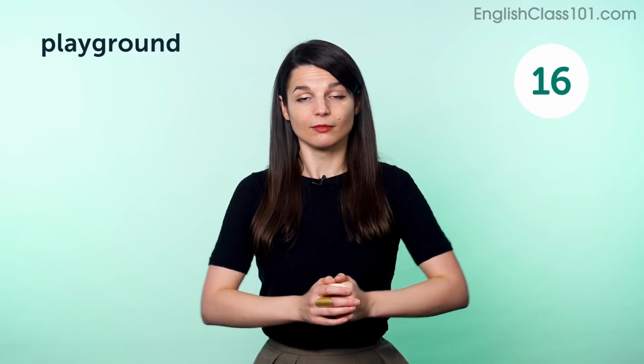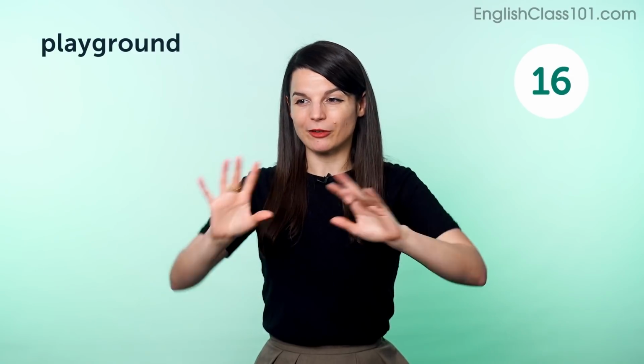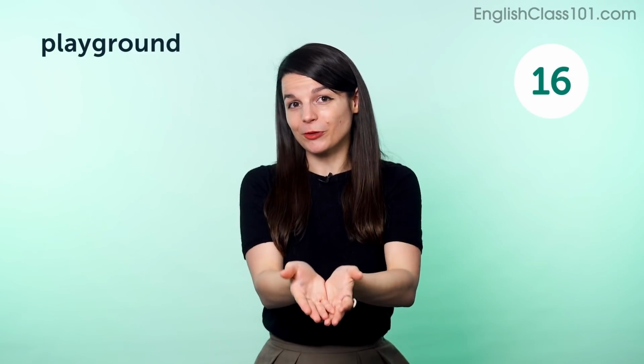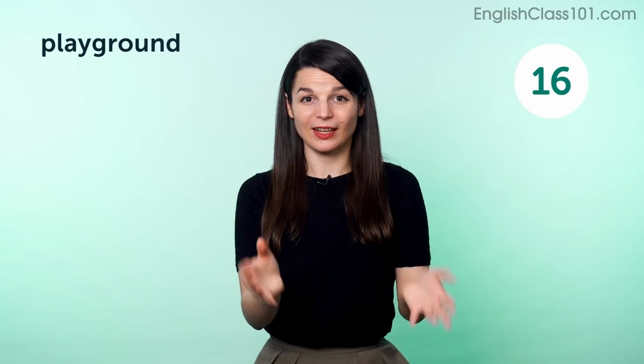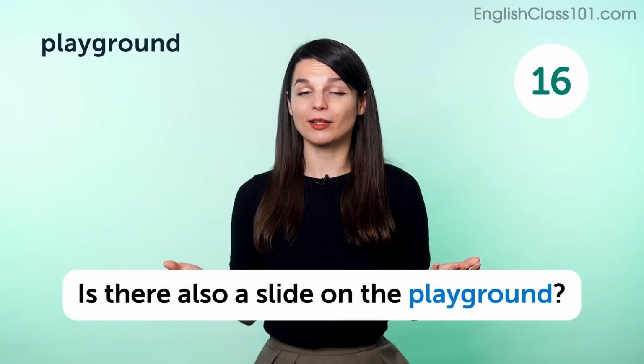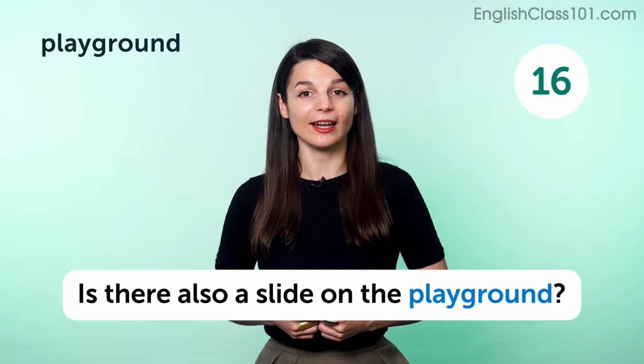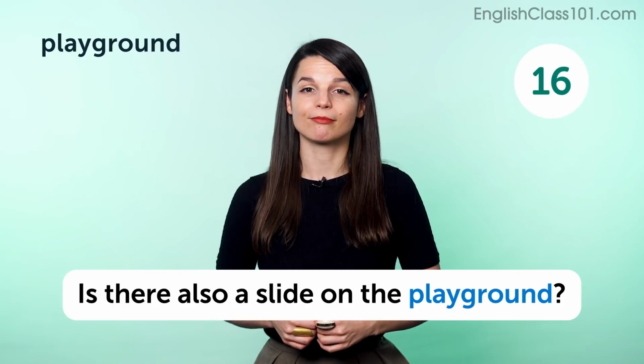Playground. A playground is a special feature in a park. They're often brightly colored. The goal of a playground is to give children a place to play. Is there also a slide on the playground?